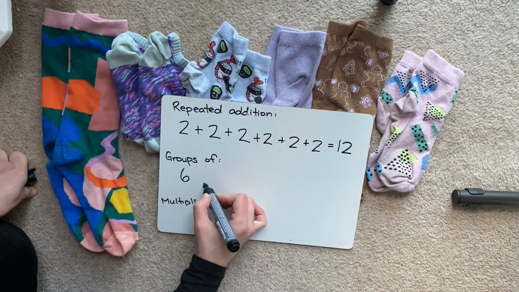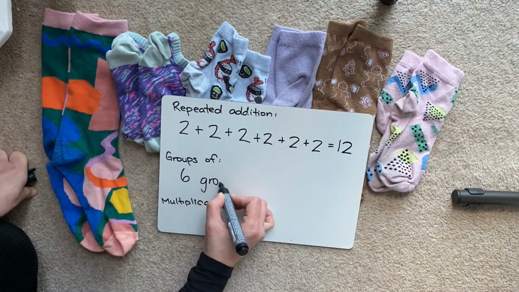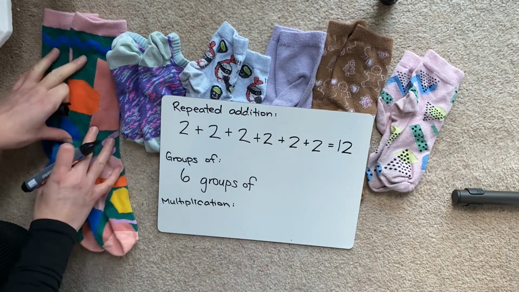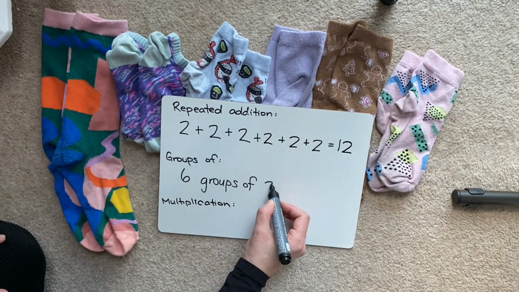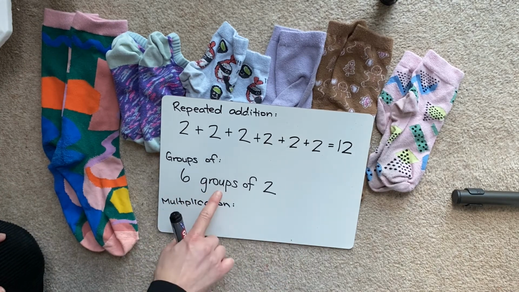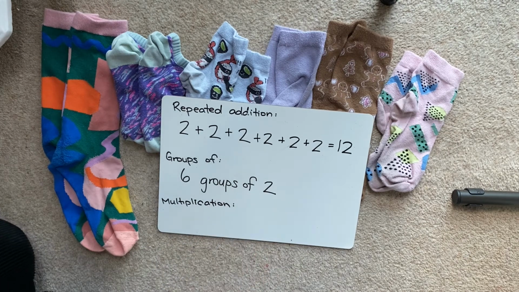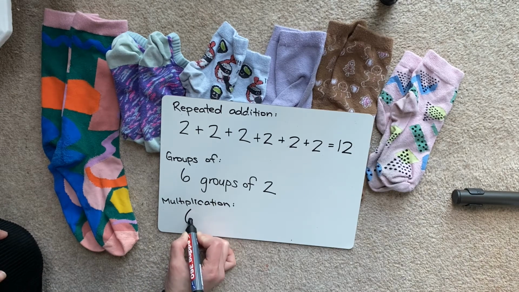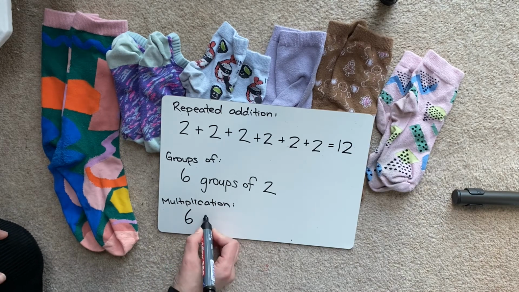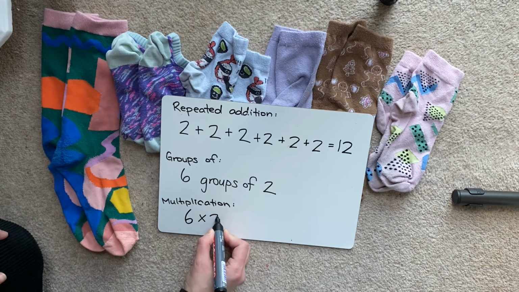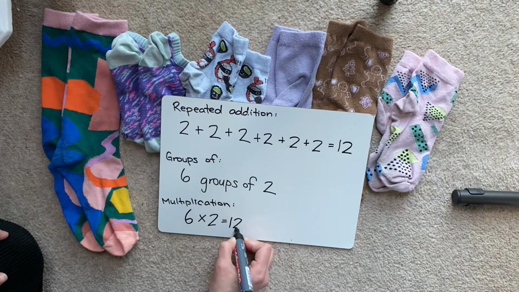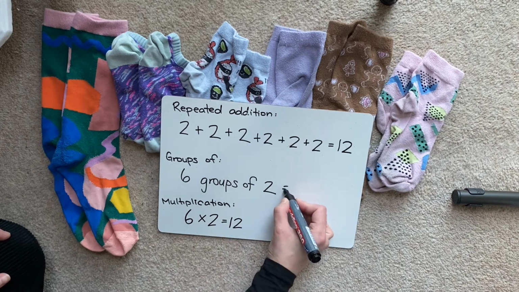For our groups of number sentence, we will write 6 groups of, and how many are in each group? There are 2. So 6 groups of 2. As a multiplication number sentence, we will write 6 groups of 2 equals 12. Oops, I forgot the 12 there.